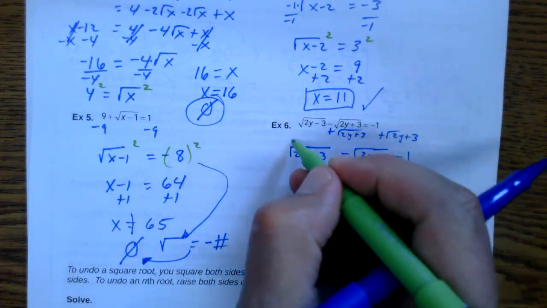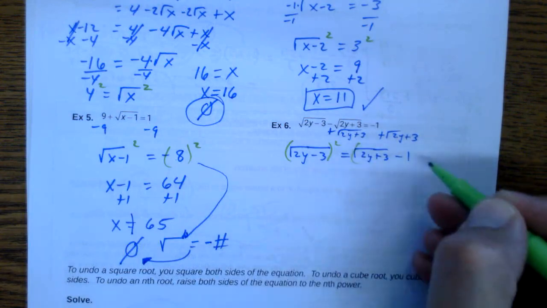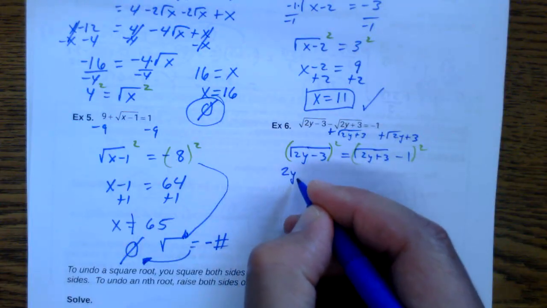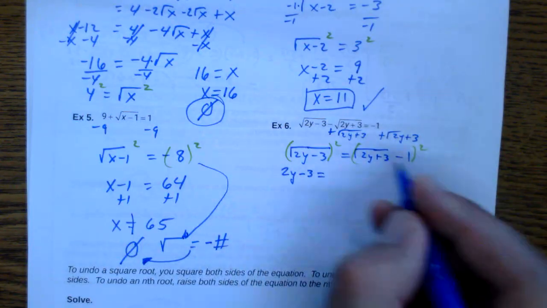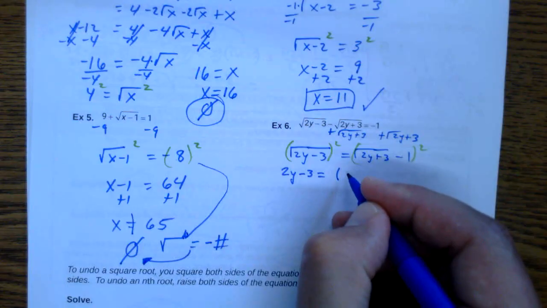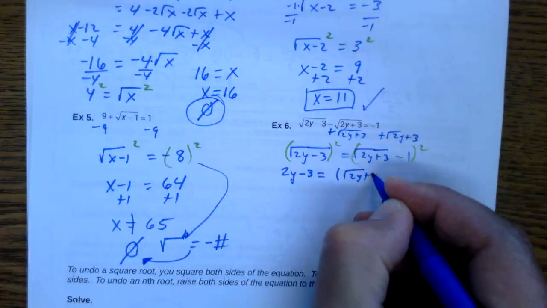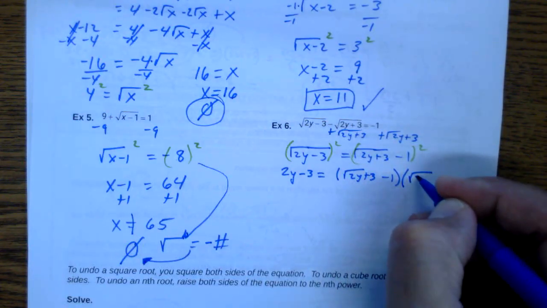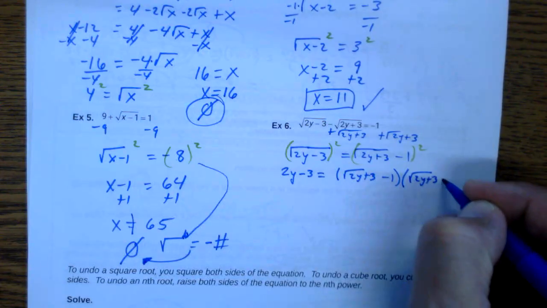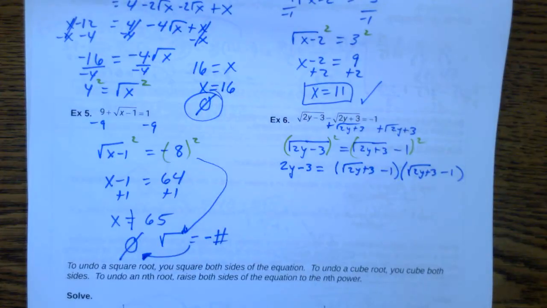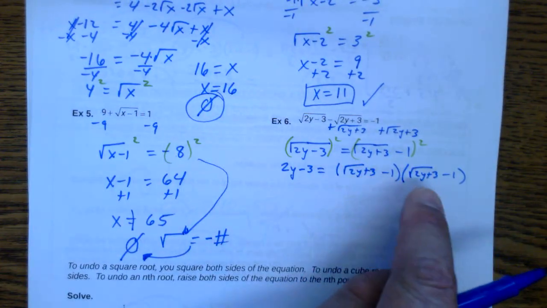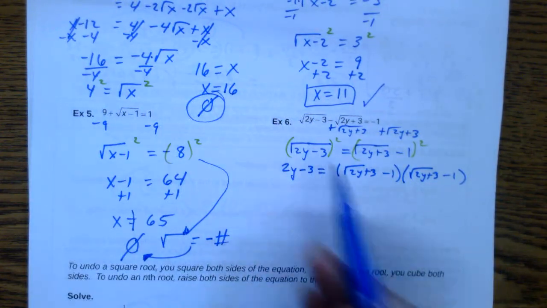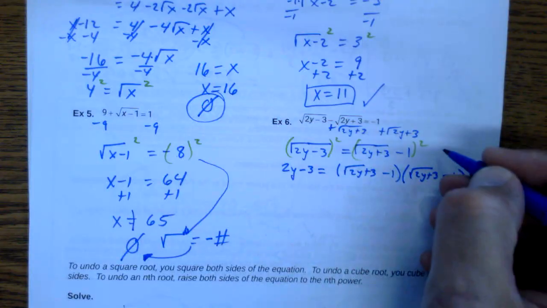Now we're ready to square both sides. This is where it's a little tricky because over here this is easy. This is just 2y minus 3. But over here, you, again, don't have to write it twice, but some people need to see it. When you have a quantity and you square it, you have to write it as a quantity twice. So this is root 2y plus 3 minus 1 times itself. So this side, easy. This side, a little bit harder because we've got a FOIL.